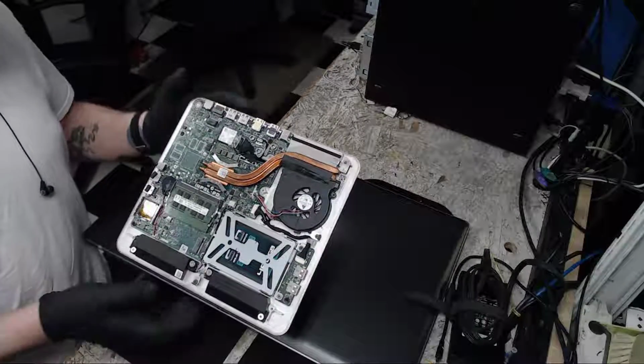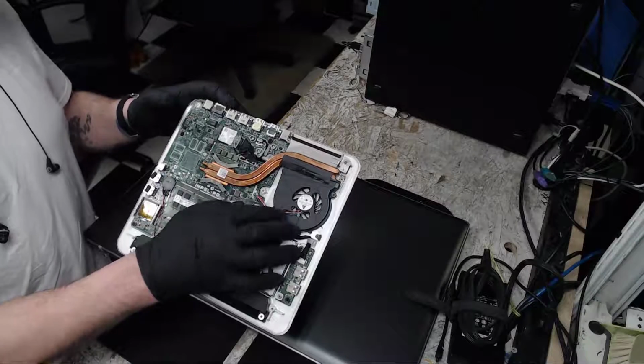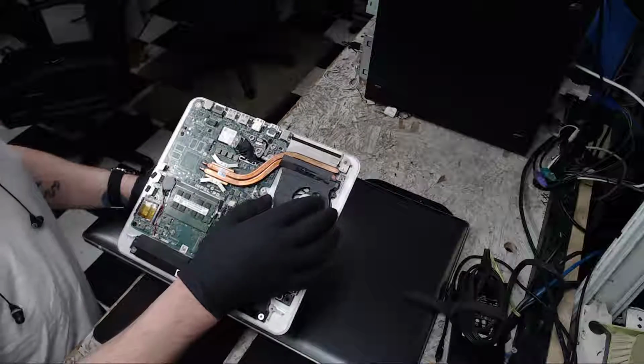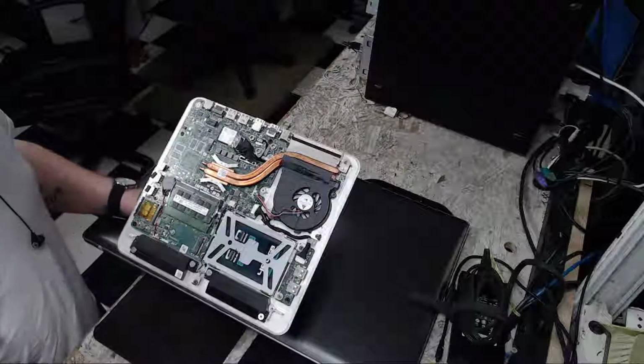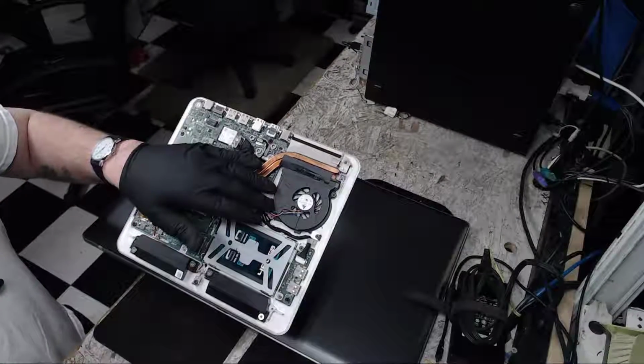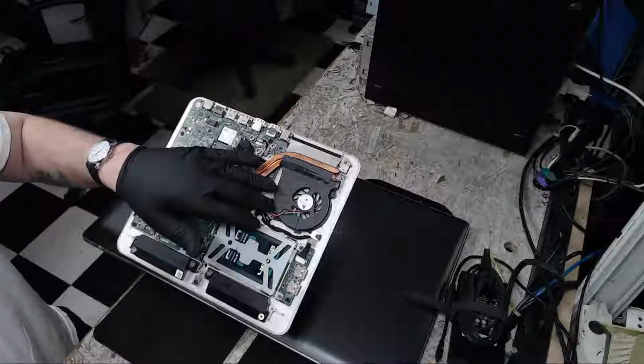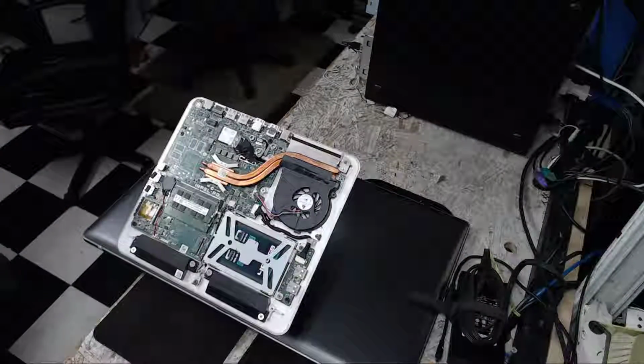Let's put this thing back together. For now, we're going to see how Windows runs and boots, and we got to get on getting a fan for this one. That is not a permanent solution, but by all means, it worked. It kept it cool. It's going to continue keeping it cool unless this fan fails like the other one did.